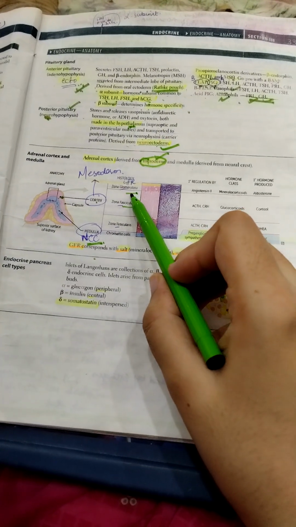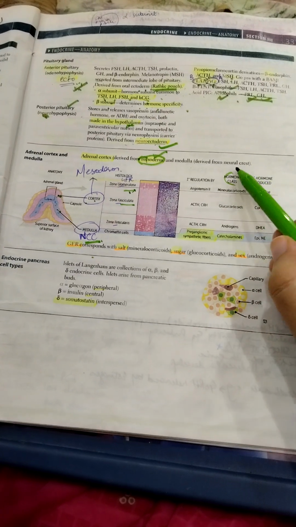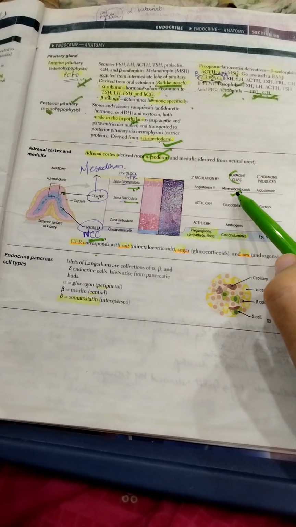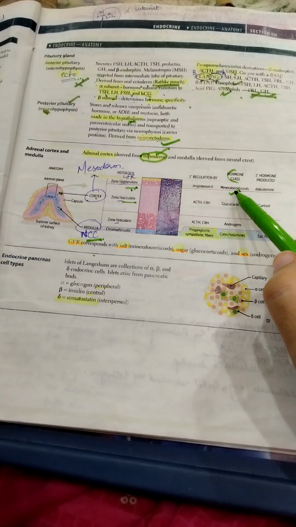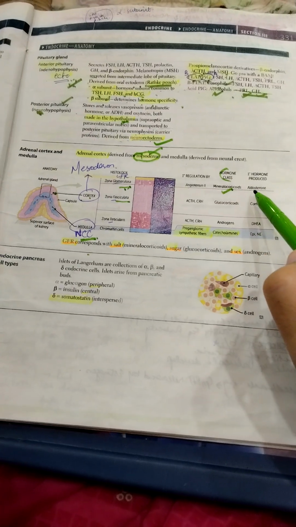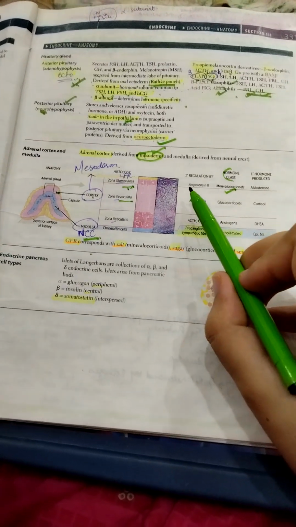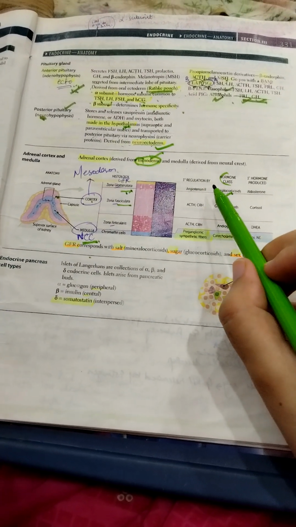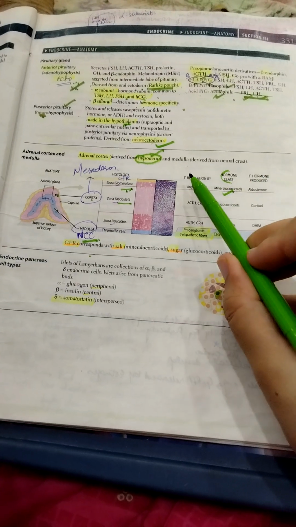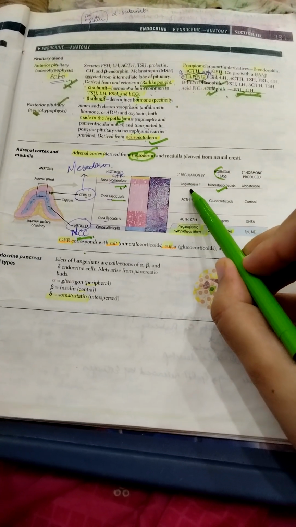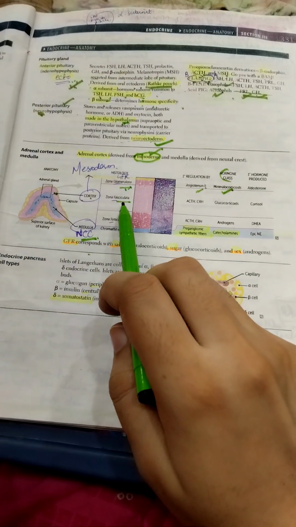So the zona glomerulosa basically secretes the classic hormone class, mineralocorticoids, right? And what is the first hormone? That is aldosterone, right? And it is primarily regulated by angiotensin 2. This actually also comes in the paper: aldosterone is primarily regulated by which hormone? That is angiotensin 2.